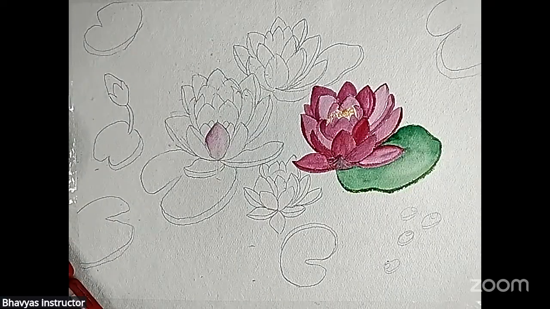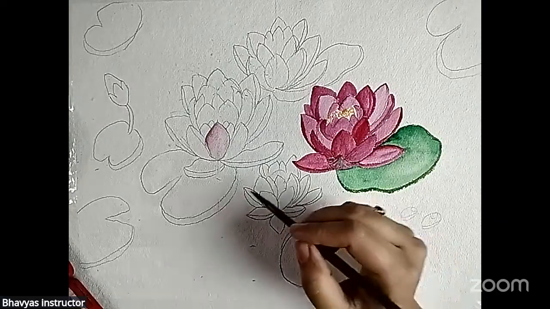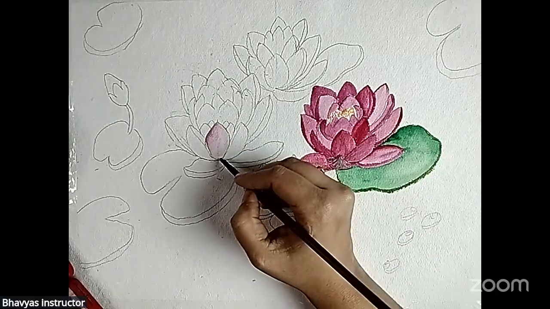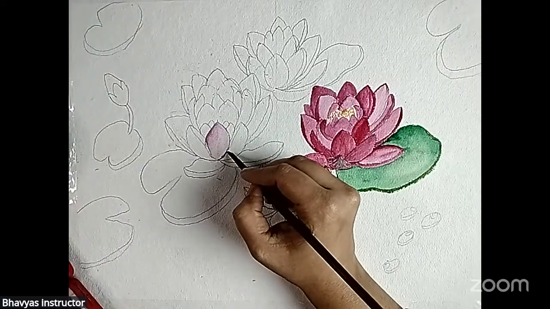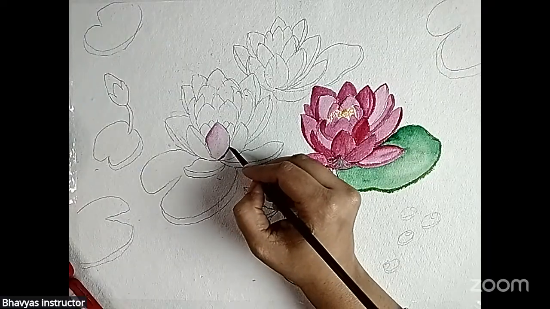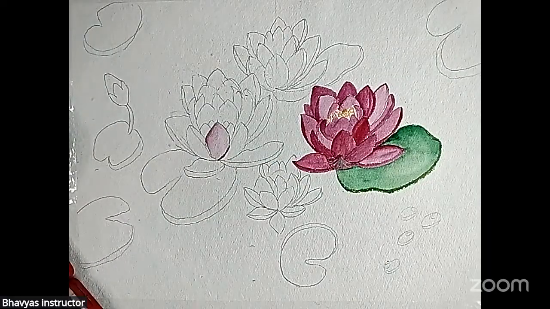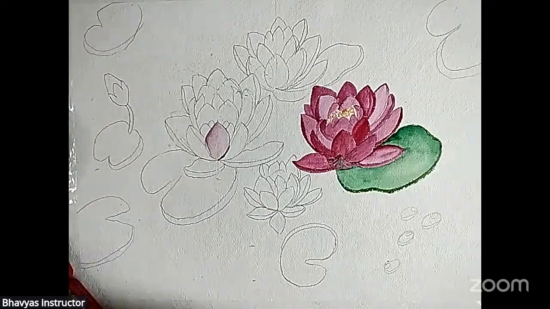After that, from here it has started the next petal, so it has attached at this point. So you just take dark pink there.